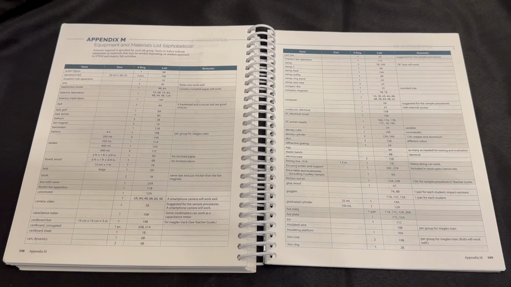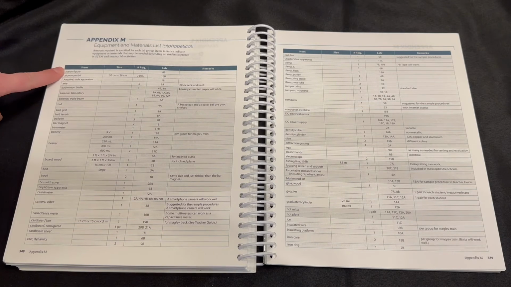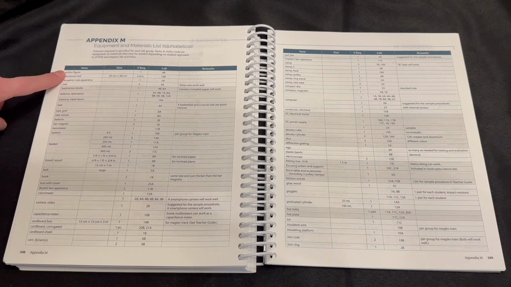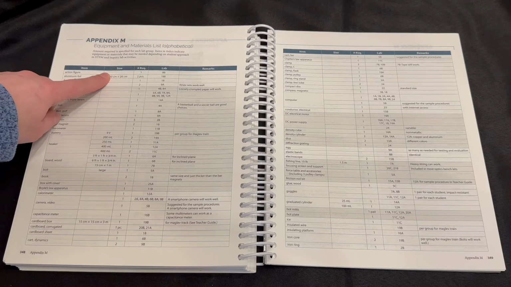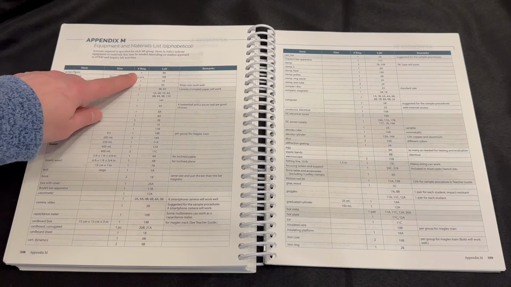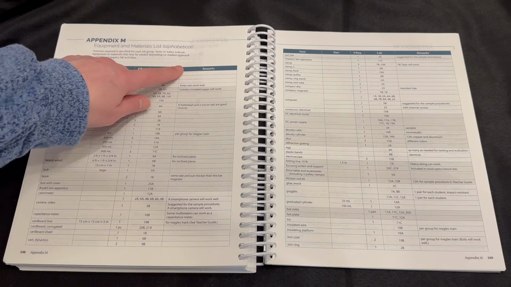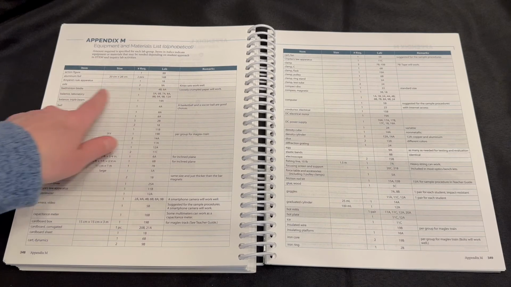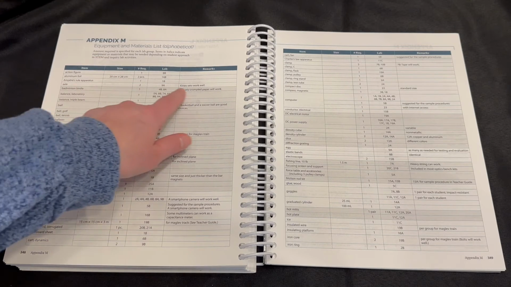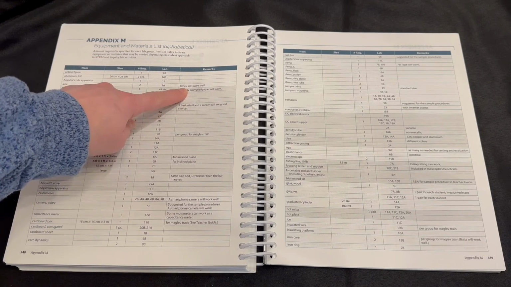In Appendix M, we have a list of equipment and materials that will be needed for your students' labs. It is listed alphabetically. We have the item, the size if applicable, the number that is needed, the lab that it corresponds with, and any remarks such as here, we need an axle, and it says that Connect sets will work well for that.